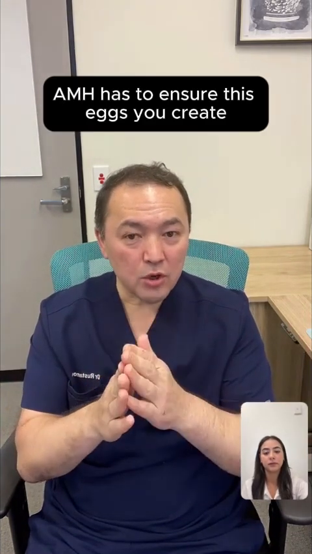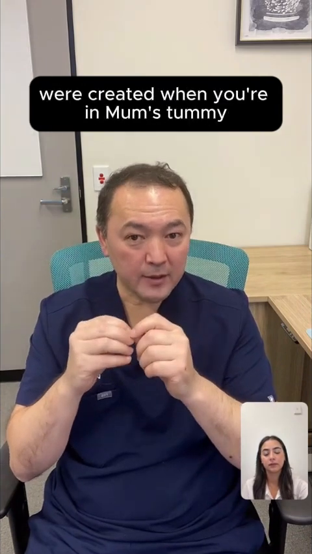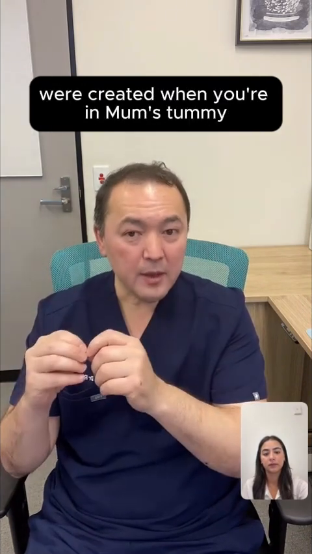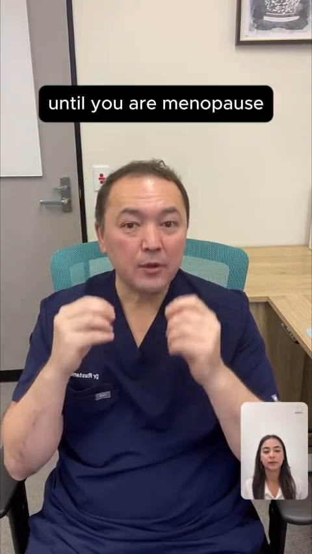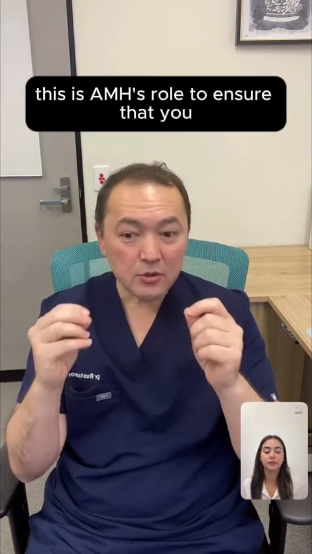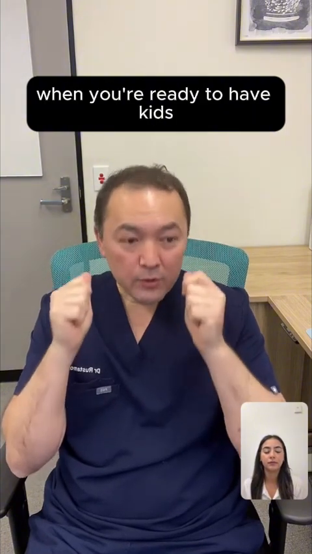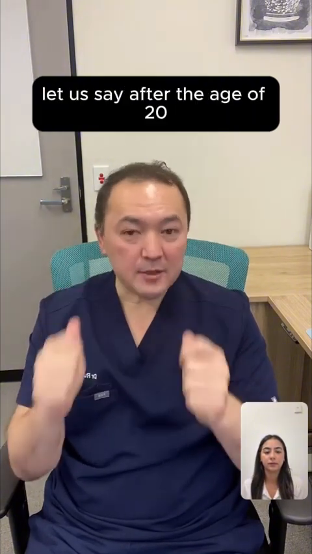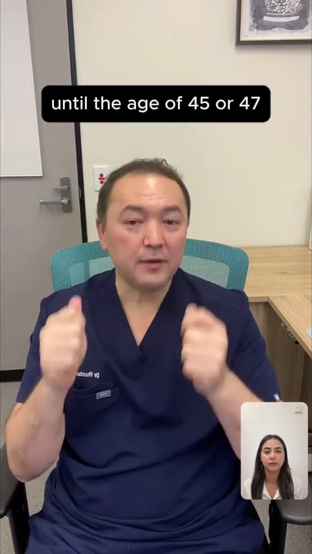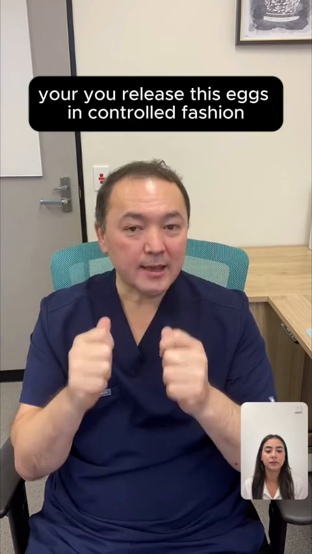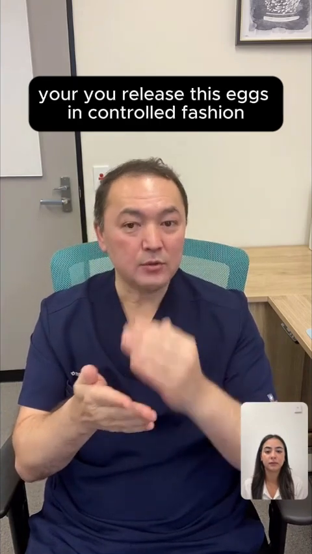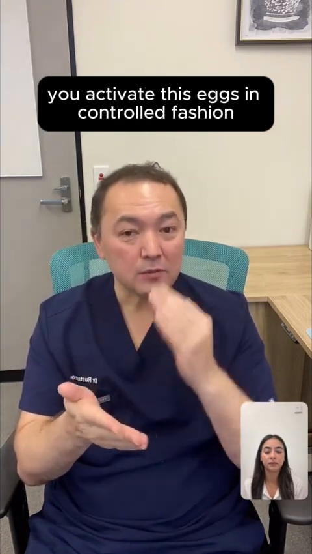AMH has to ensure these eggs, which were created when you're in mom's tummy, will last until you are 50 on average, until you are menopausal. This is AMH's role: to ensure that when you're ready to have kids, let us say after the age of 20 until the age of 45 or 47, you release these eggs in a controlled fashion. You activate these eggs in a controlled fashion.